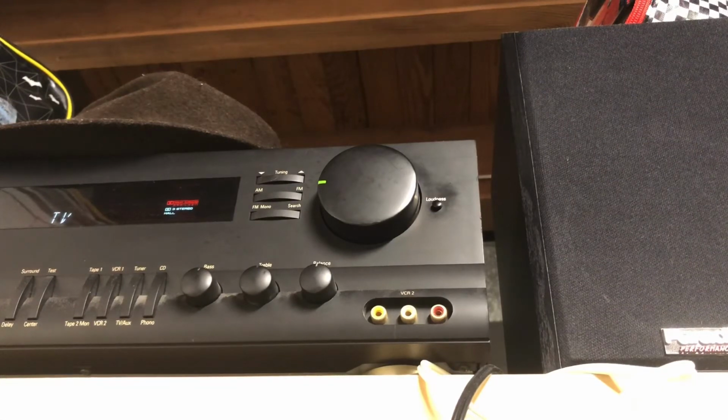Let's go back to the normal 10 kilo ohms. Let's see how it sounds. You hear the difference? All right, one more time. Let's go back to about 3 kilo ohms. Let's listen to it again. It's a little clearer, right?